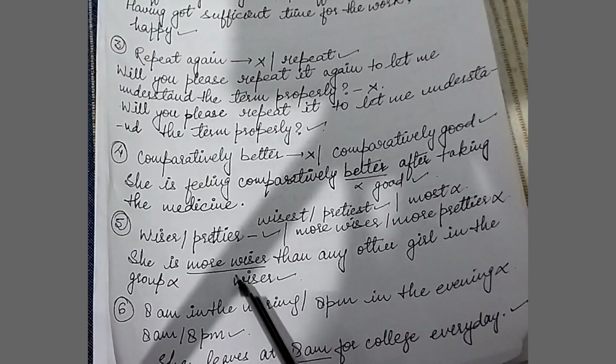She is wiser than any other girl in the group, then it would be grammatically correct. Next term, guys, we do it very frequently. We do say like 8 a.m. in the morning or 8 p.m. in the evening. This grammatical expression is totally incorrect. It is totally superfluous. Why? Because, guys, AM or PM itself indicates that morning.